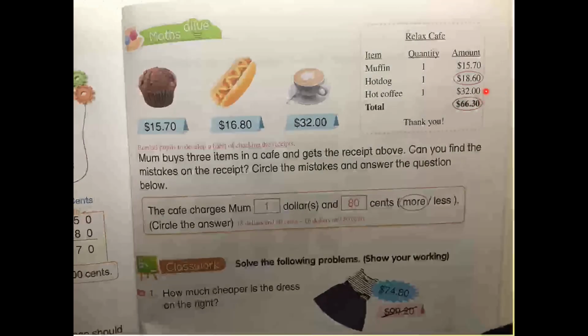So we circle the 2 mistakes here, and the cafe charges Mom $1.80 more, because right now the dollar amount for the hot dog shown on the receipt is actually larger than the cost for the hot dog. So Mom is actually being charged more right now. By how much more? Then we would take this amount, $18.60 minus $16.80, and here comes $1.80 that Mom was being charged more.